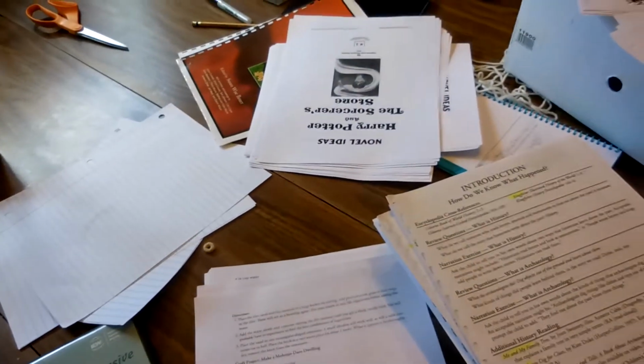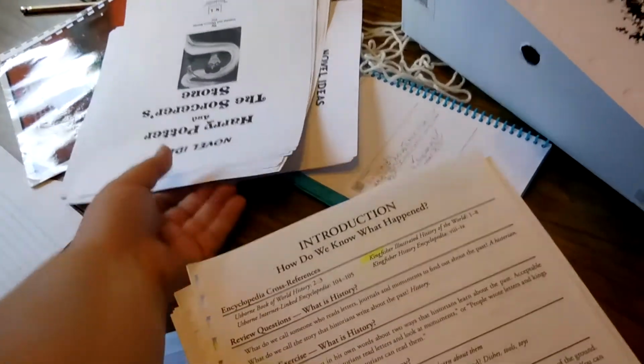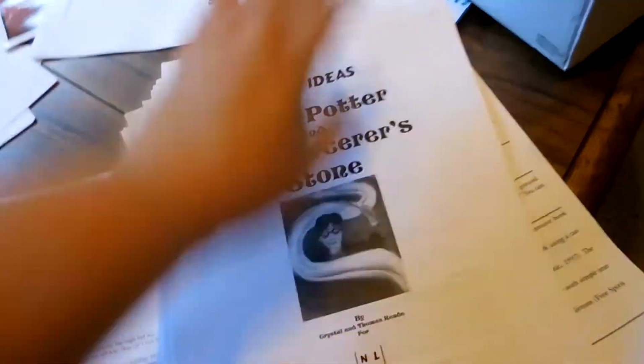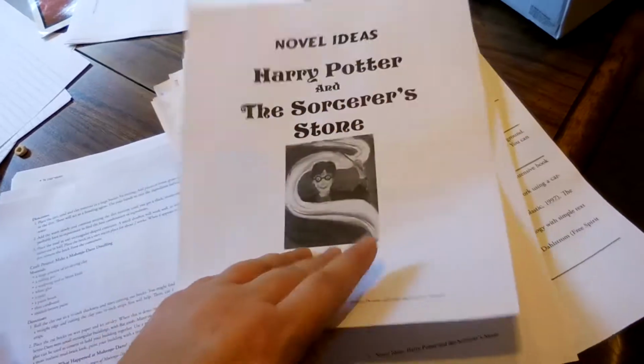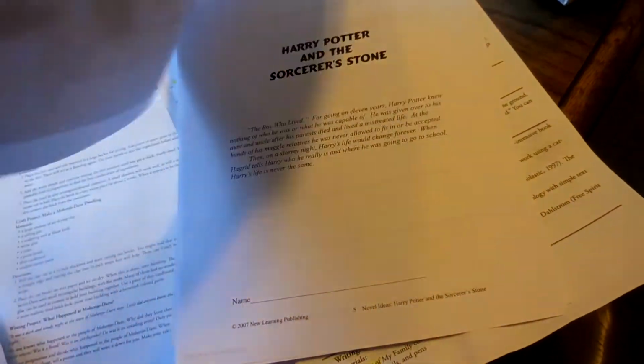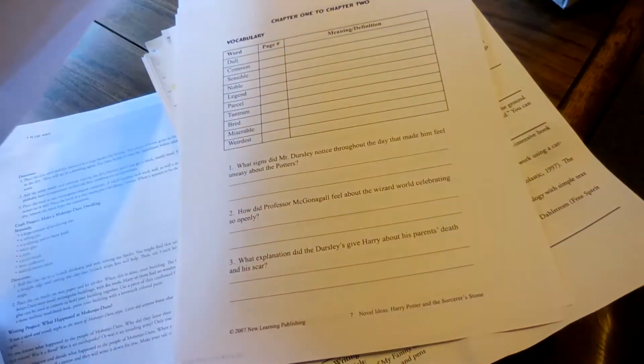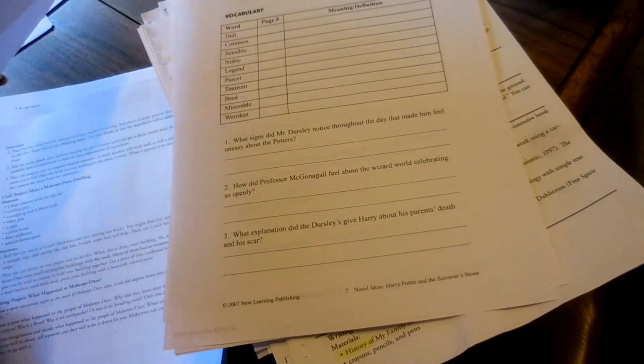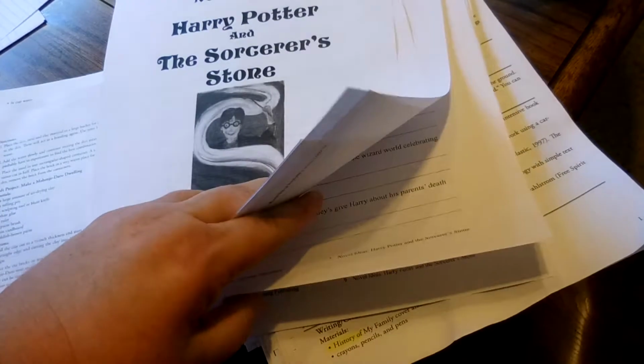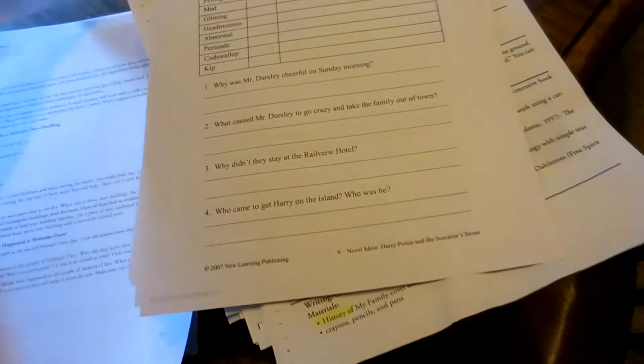And we finished reading Harry Potter and the Sorcerer's Stone, so I printed out this fun book that I'm going to bind later. I can't find my little combs. They're somewhere buried in my schoolroom. So I'm going to print out for all 7 books and bind them into one big one. And we're just going to go from there.